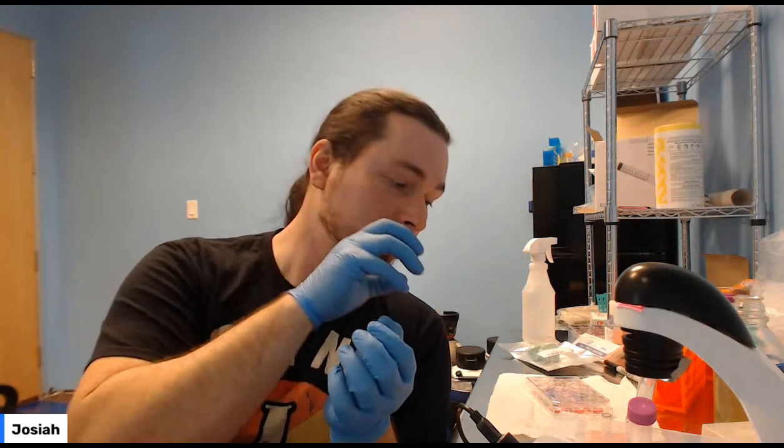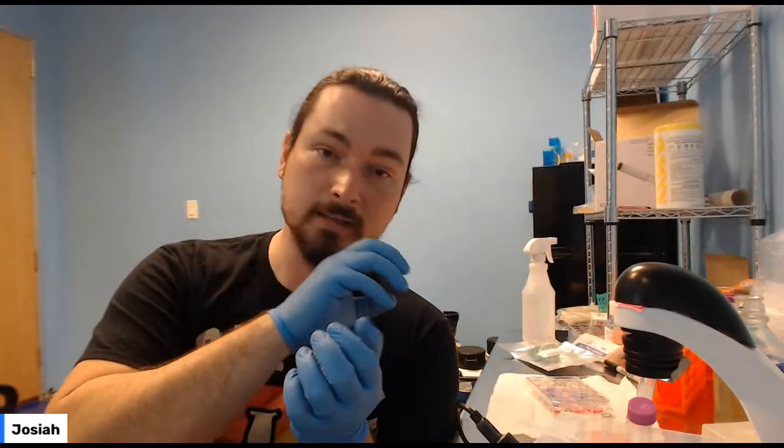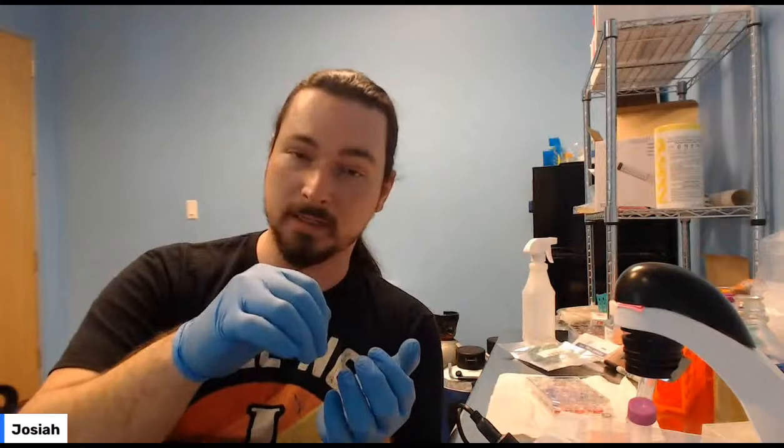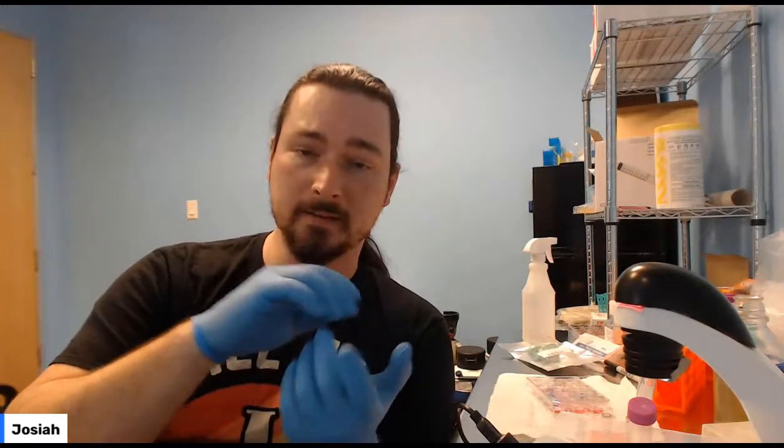Then add it to your wells, change the media the next day, and give them a couple of days to recover from the transformation. Then add the G418 and the XGAL solution, and give it another day for everything to be fully cooked. That way, it should be pretty dramatic.